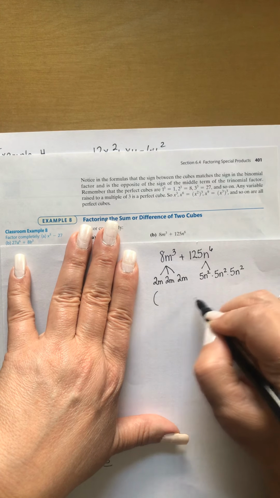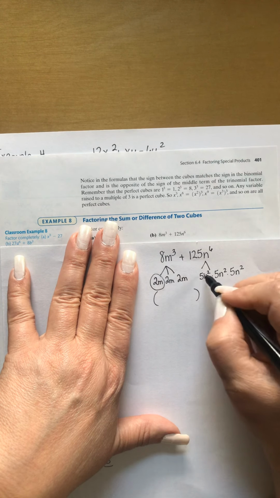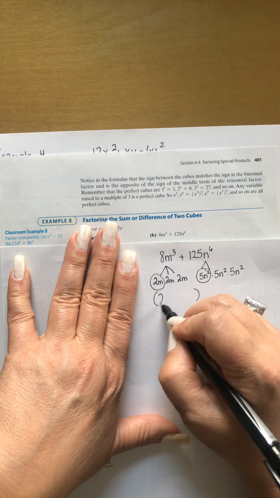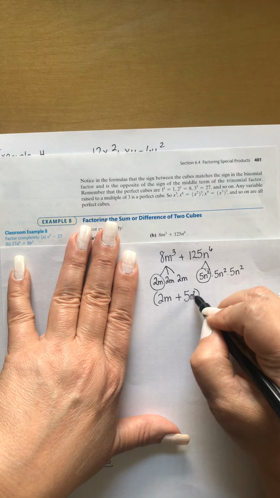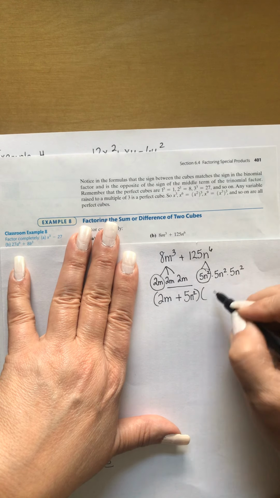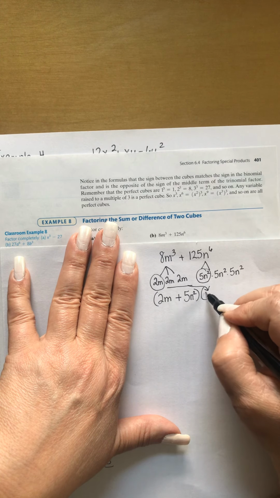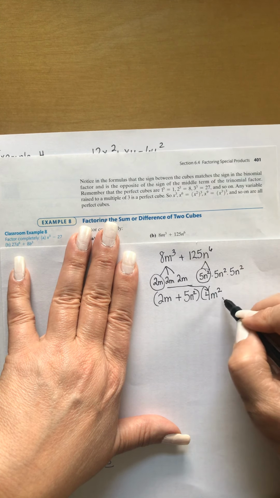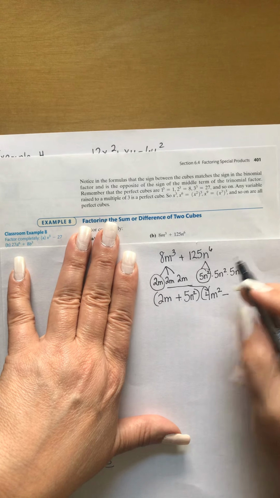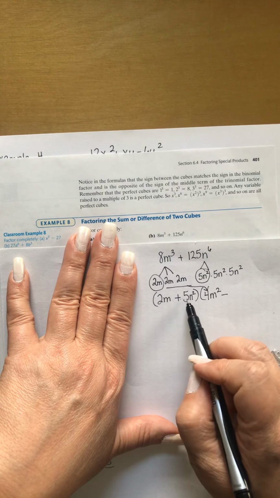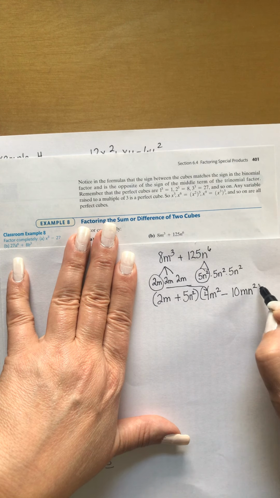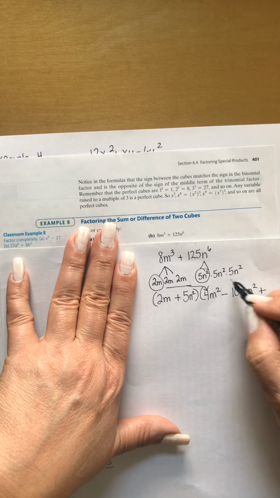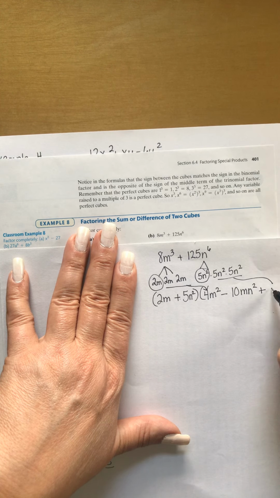So you're going to have a binomial, one of each of these. So 2m, whatever this sign is, 5n squared. Then these two get multiplied together to go here. This is 4m squared. Switch the sign. Multiply these two together. So that's 10mn squared. And then the last is always a positive. Multiply these two together. 25n to the 4th.